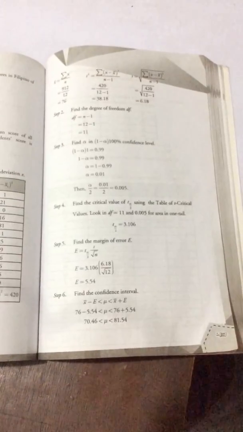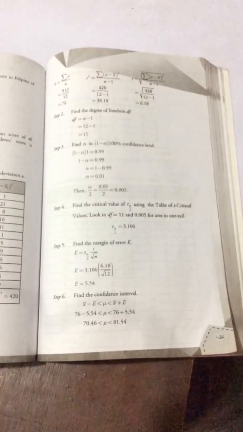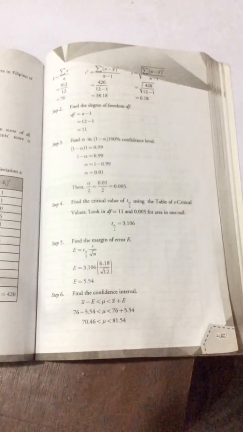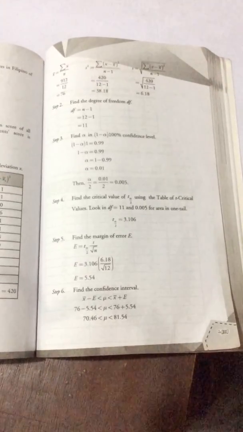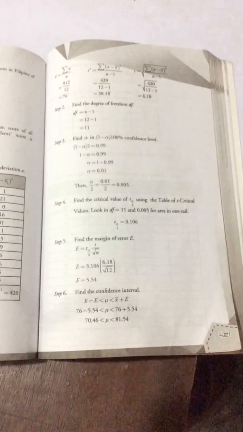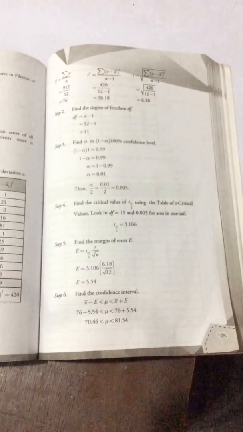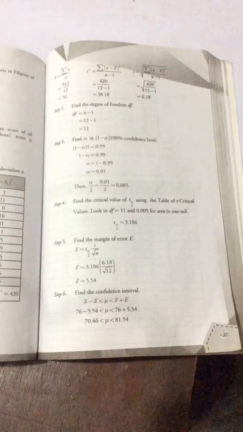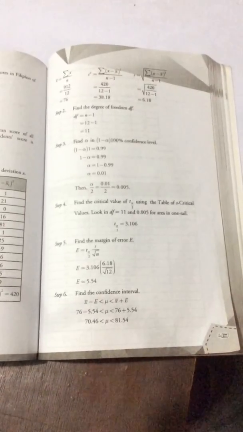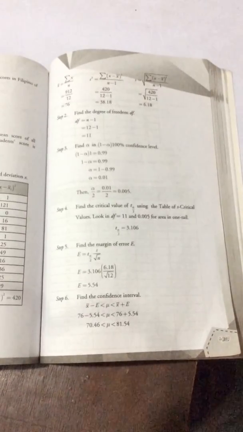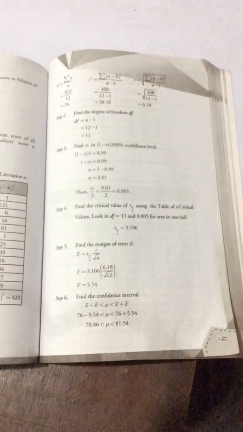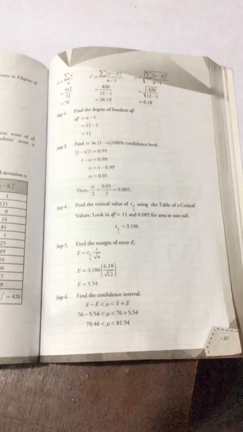Step number 6 is to find the confidence interval. The confidence interval can be found using: the population mean is greater than the sample mean minus the margin of error, but less than the sample mean plus the margin of error. Our sample mean is 76, which was taken from the totality of the raw scores divided by 12, and the margin of error is 5.54, taken from step number 5.